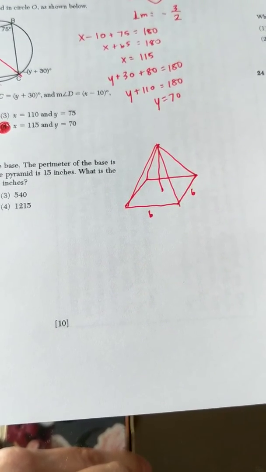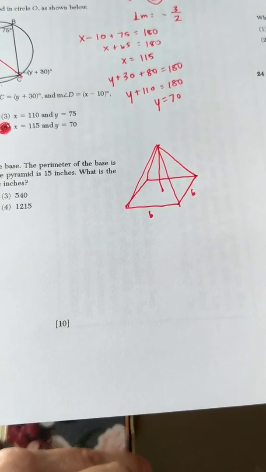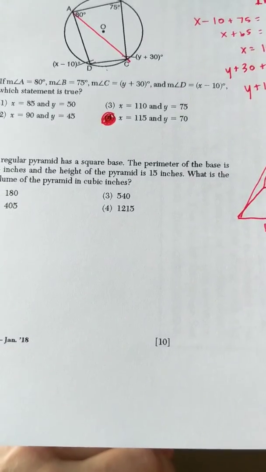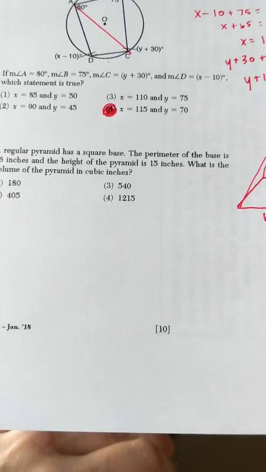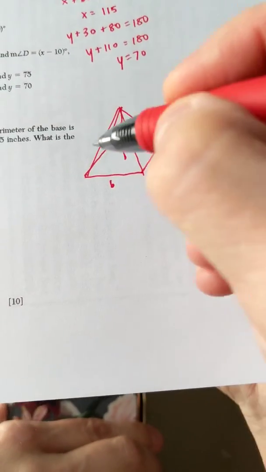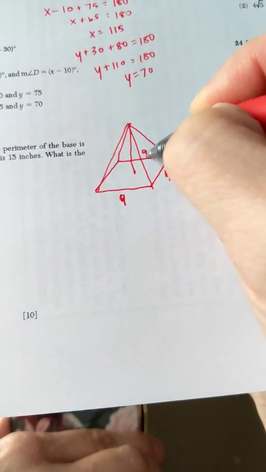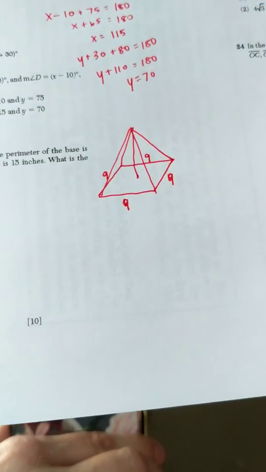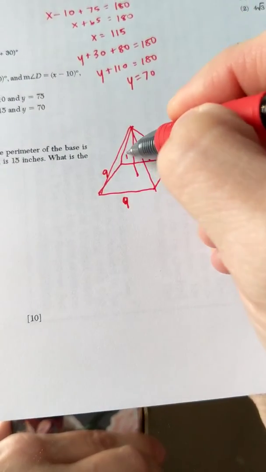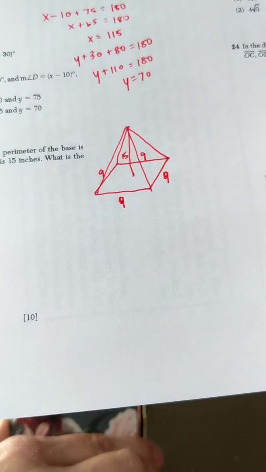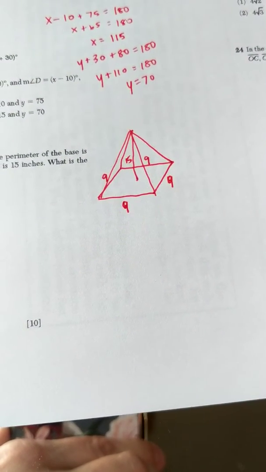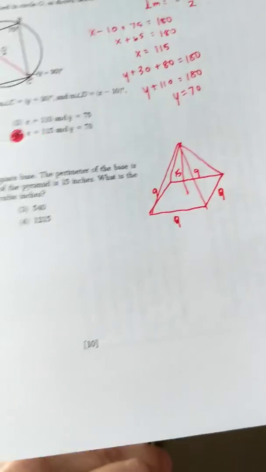And then, oh, just kidding. The perimeter of the base is 36. So 36 divided by 4 makes this 9. Ooh, almost. Okay. And the height is 15. What is the volume of the pyramid in cubic inches?